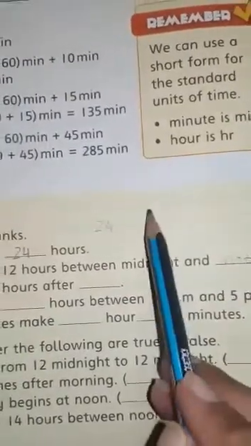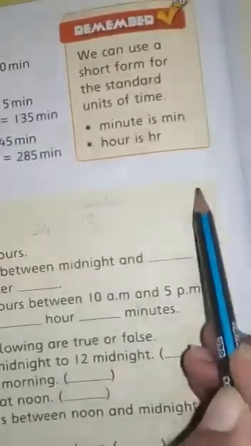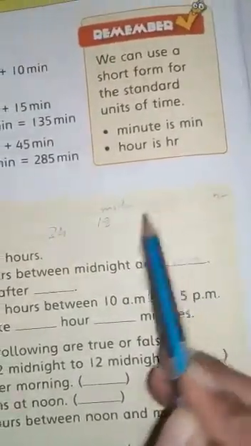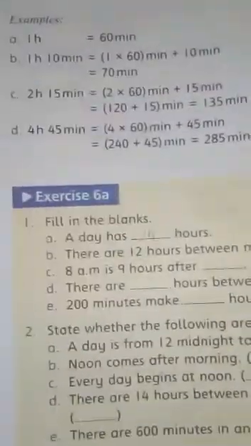If we read from 12 midnight to noon, there are 12 hours. They are asking: there are 12 hours between midnight and noon.